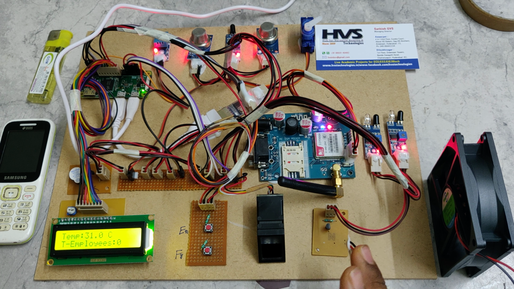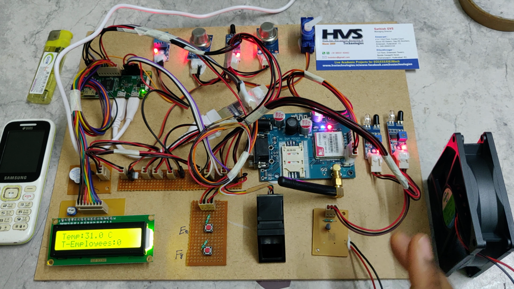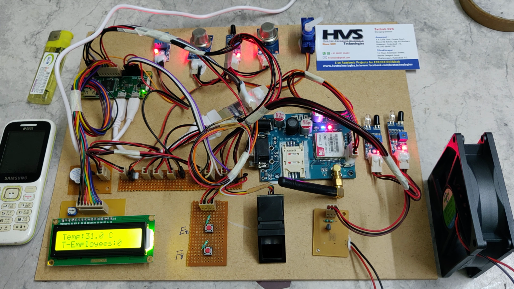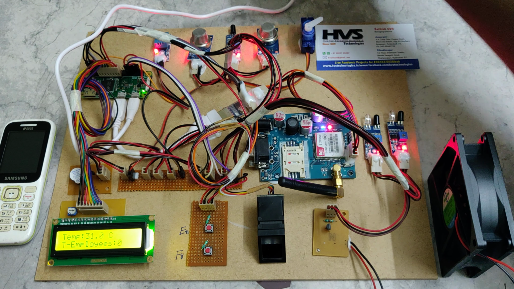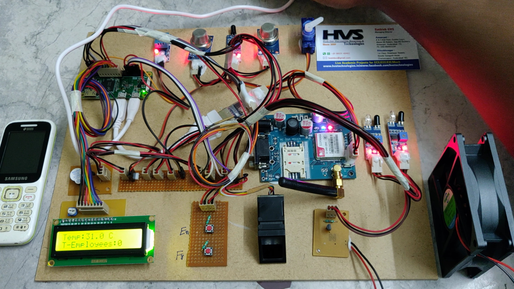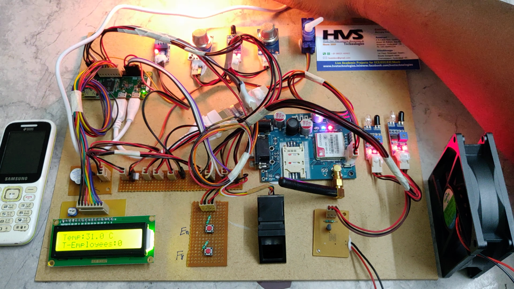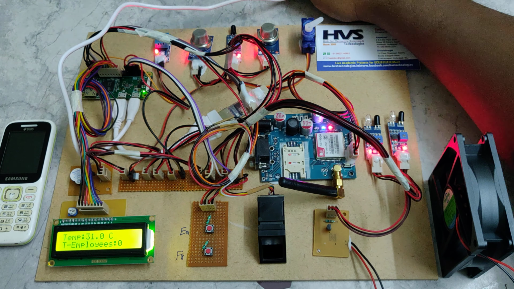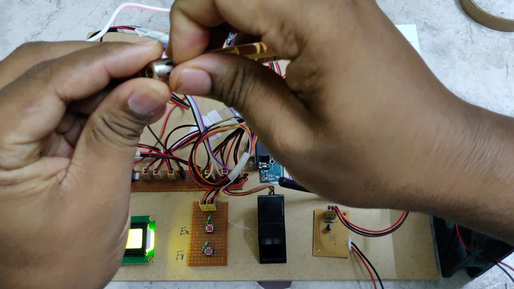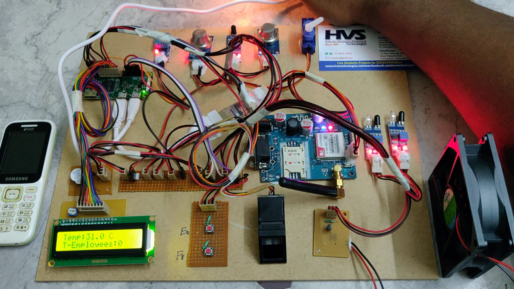So now let us see the demonstration when there are no employees inside the industry. Let us give the input as a flame, for example. So the flame is detected.